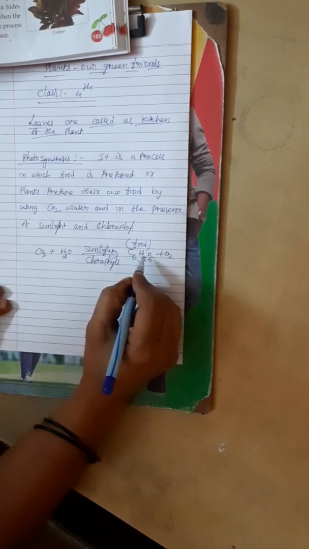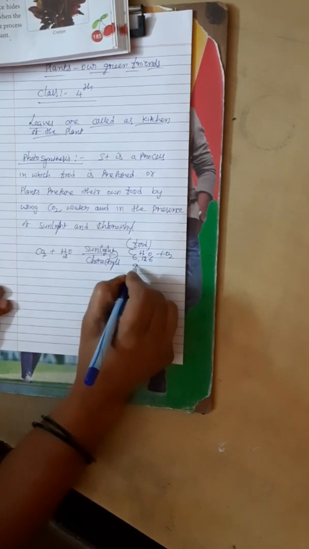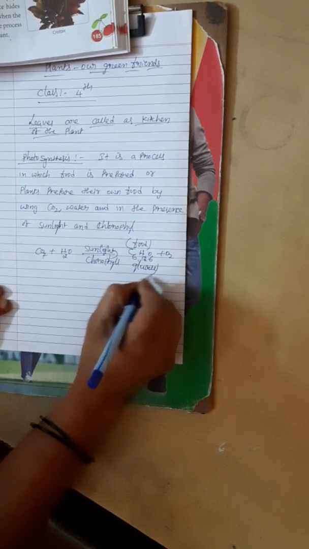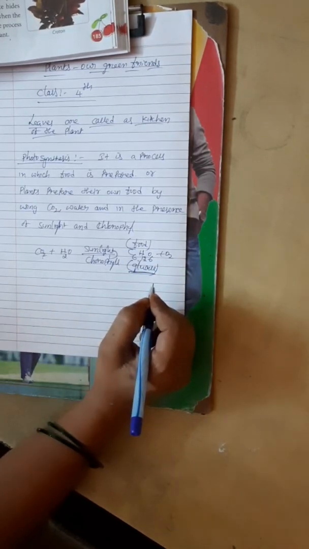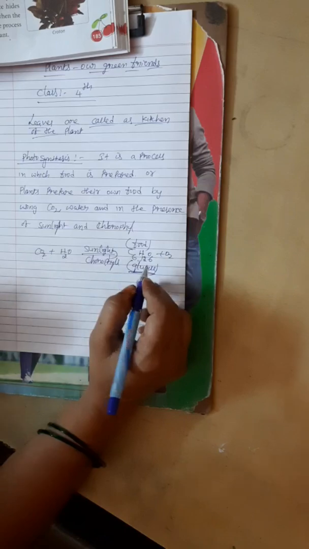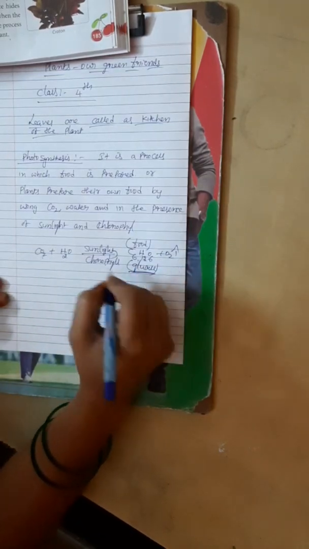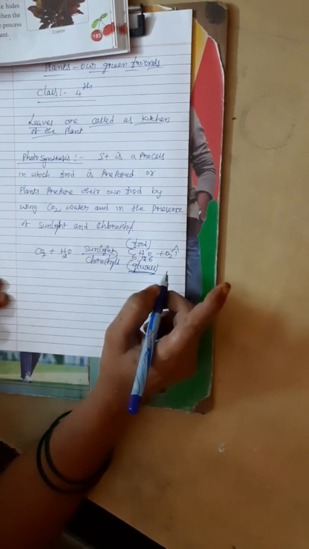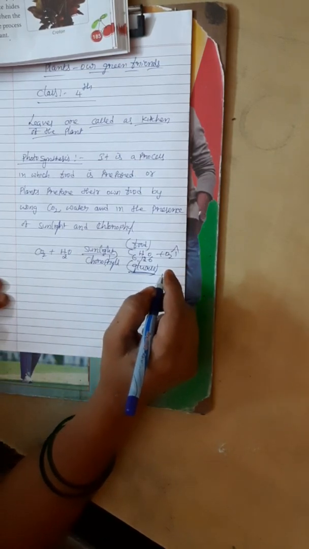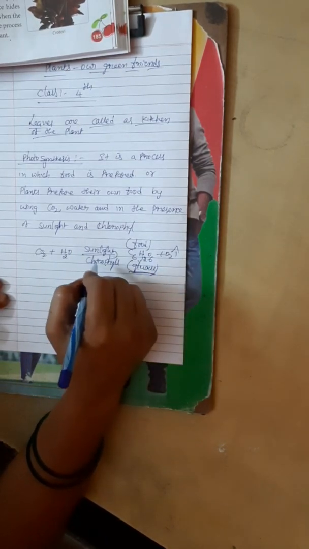What type of food is prepared? That is glucose. It is known as glucose. Whatever food is prepared here is called glucose. Understood? Okay. That is glucose. And also oxygen is liberated during photosynthesis. It is a very important point we have to note. Understand?